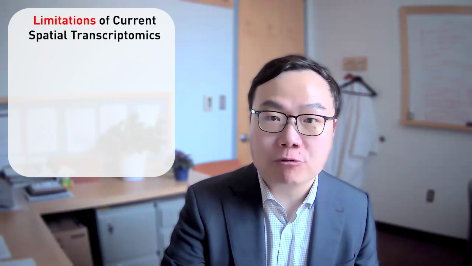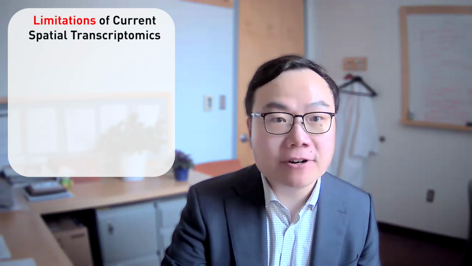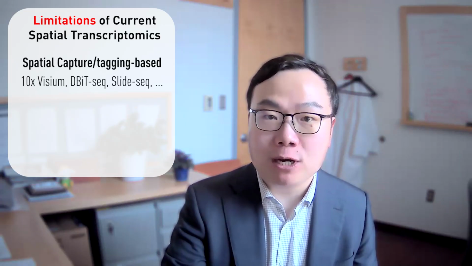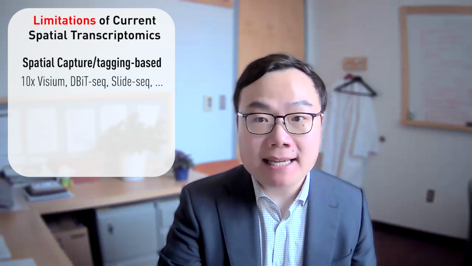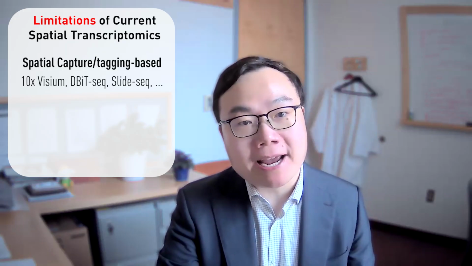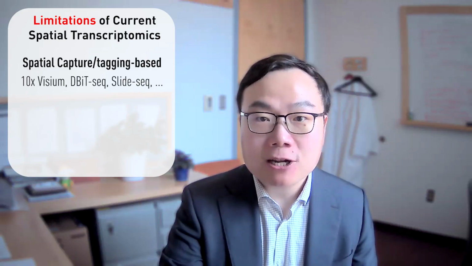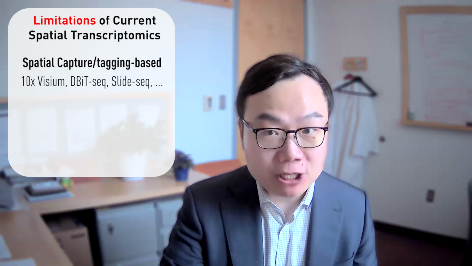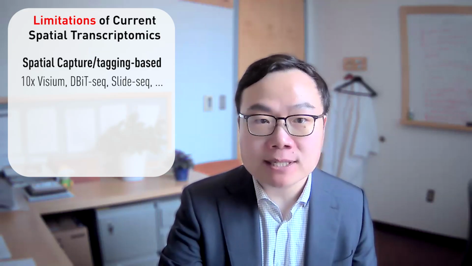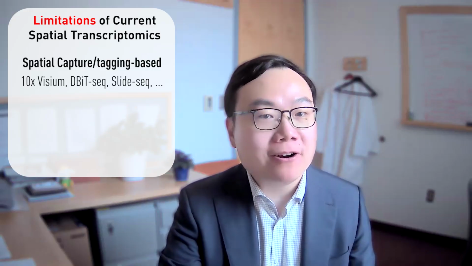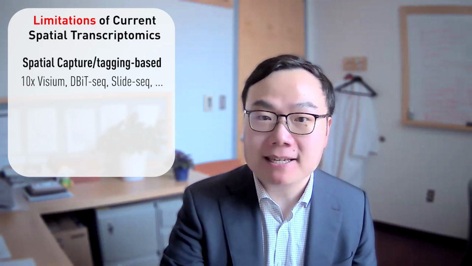There are currently two major classes of spatial transcriptomics technologies. First, there are spatial capture or tagging-based spatial transcriptomics. These techniques use a 2D array of oligos carrying X and Y barcode sequences to label transcripts from a tissue section, and then use in vitro high-throughput sequencing to read out both the barcode sequence and the transcript sequence.